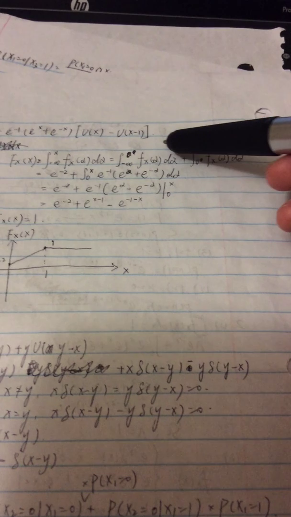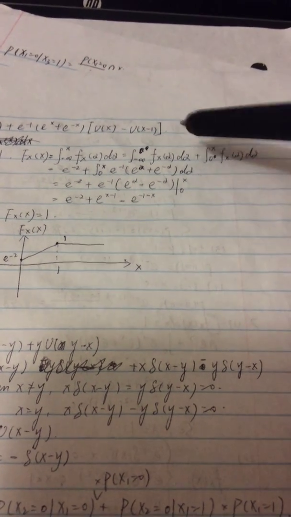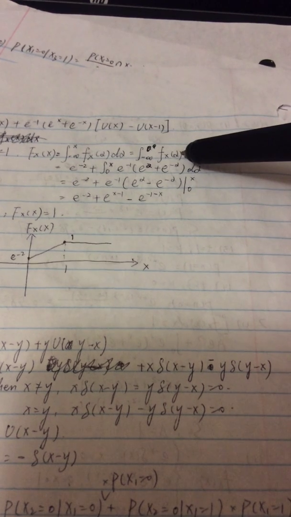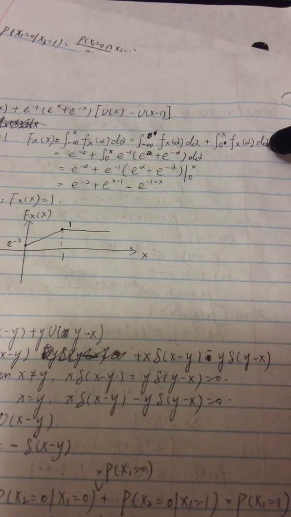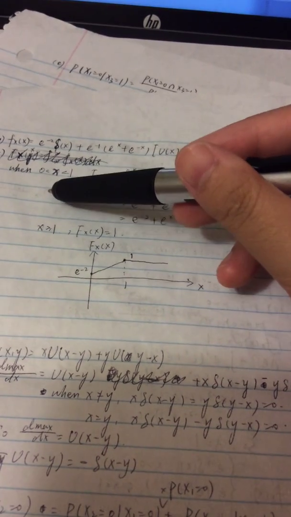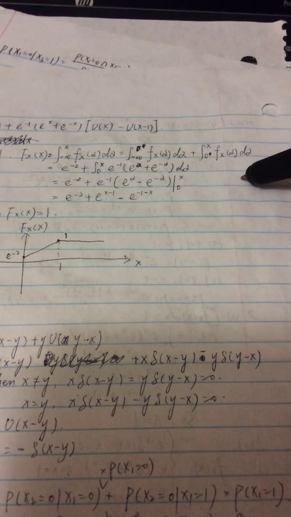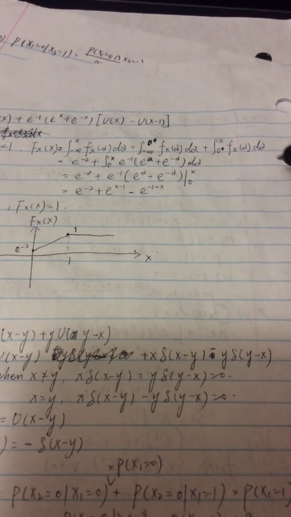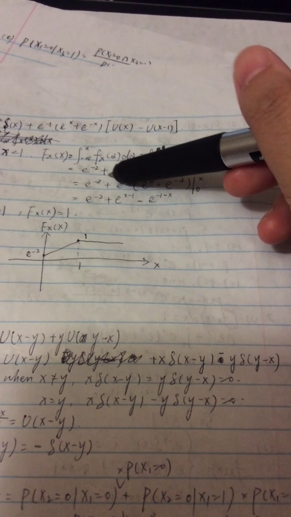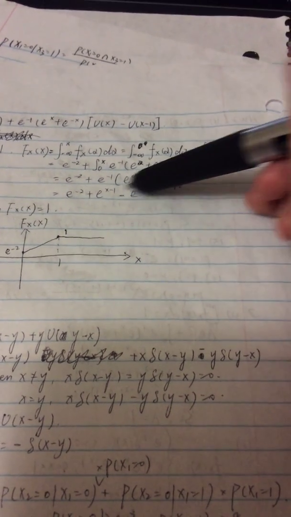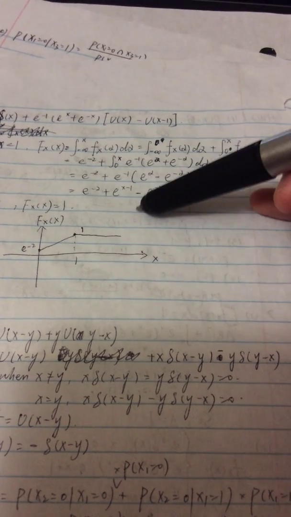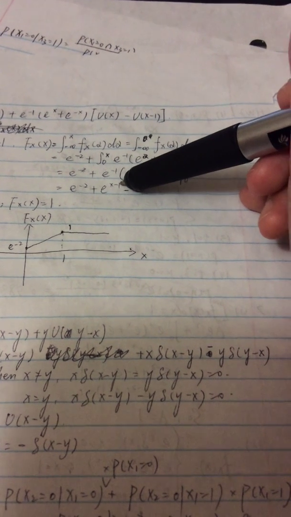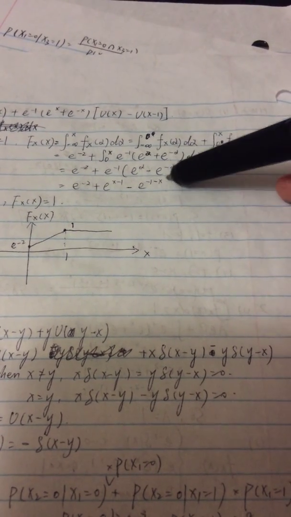The first part only has value when x equals 0, and when x equals 0, fx is e to the power of minus 2. The second part, because x is greater than 0 and less than 1, we just apply the expression of fx when x is between 0 and 1, which is this. And then we calculate the final expression is e to the power of minus 2 plus e to the power of x minus 1 minus e to the power of minus 1 minus x. This is the final expression.